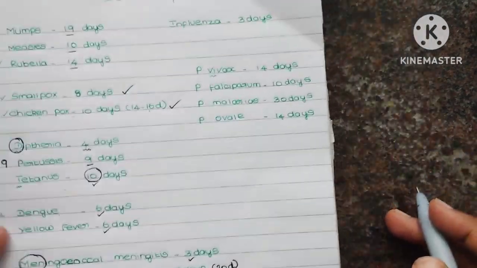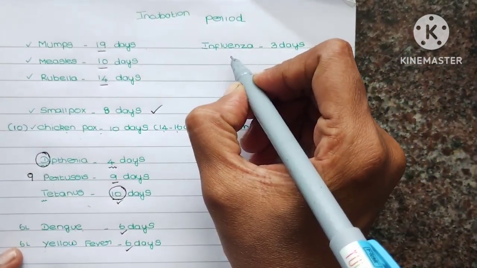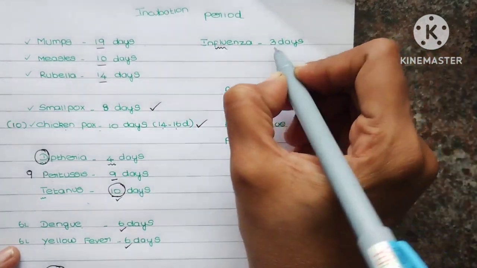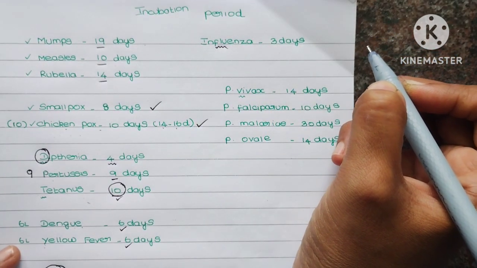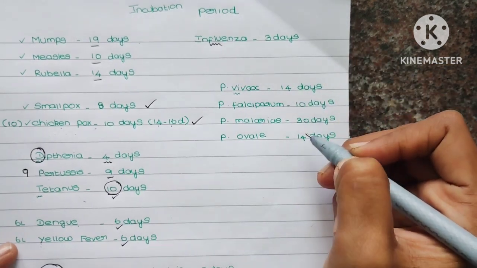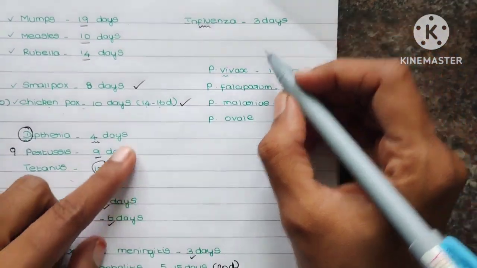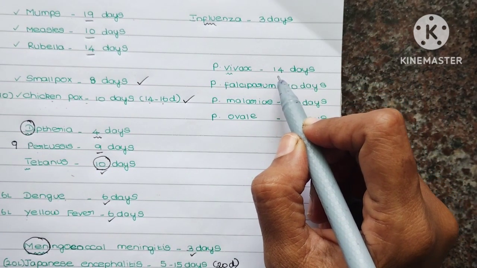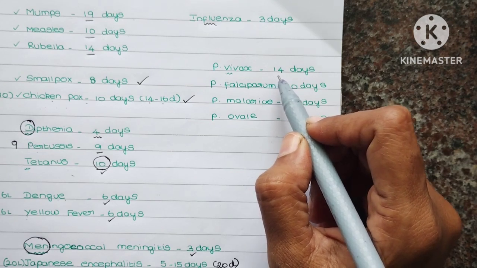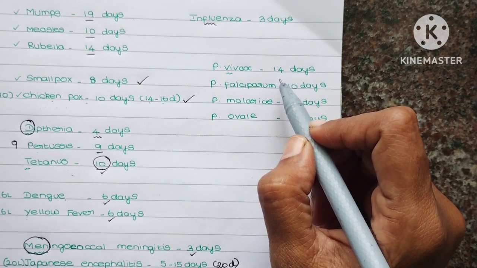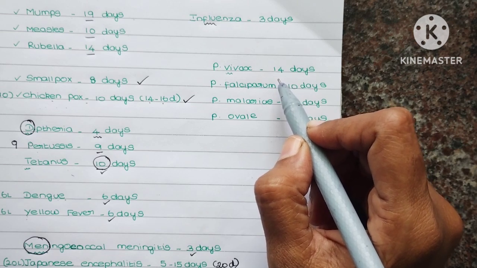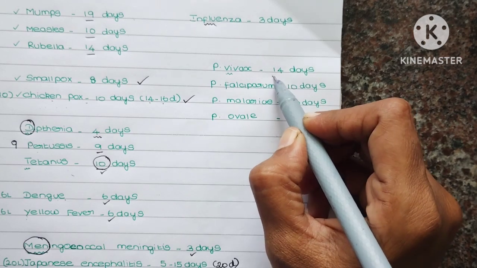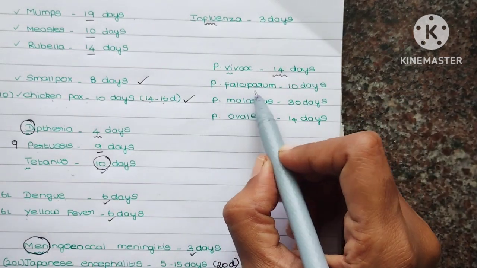Next, influenza. I told you already, meningo: men means 3 days, and influenza, flu, is again 3 days. So flu and men are both 3 days. Coming to plasmodium, first is vivax. In colleges usually the viva will be around once in 2 weeks. Even though the internal assessment will be weekly or monthly, viva is usually recommended at 2 weeks. So 14 days.